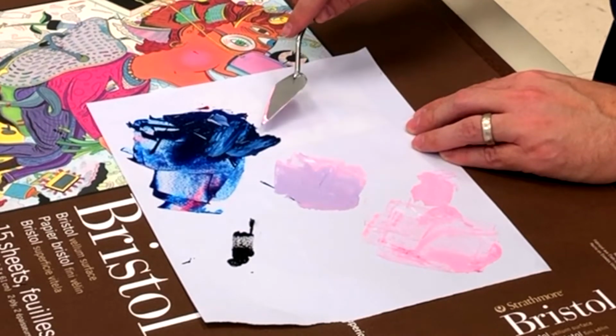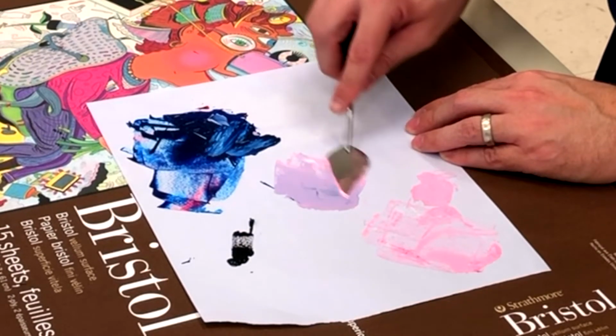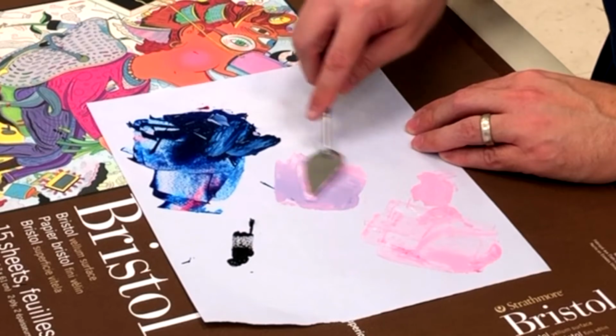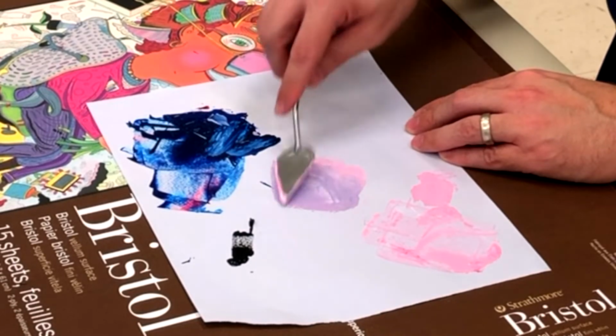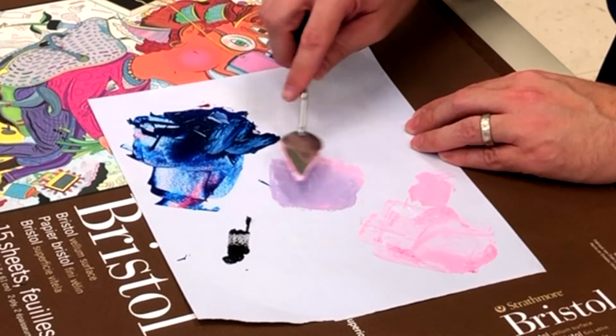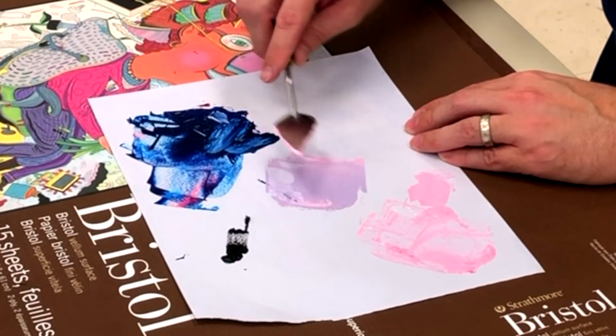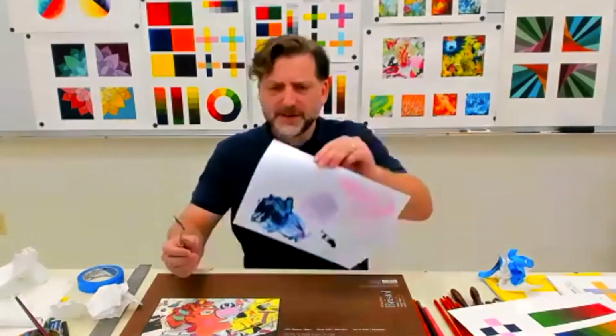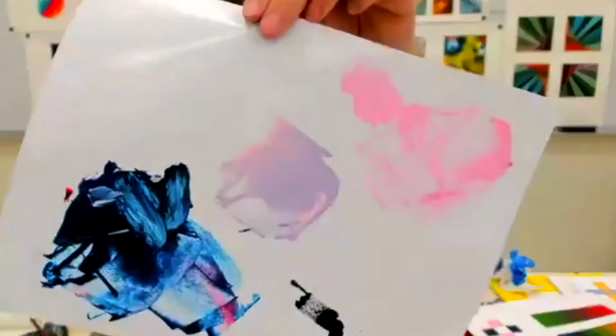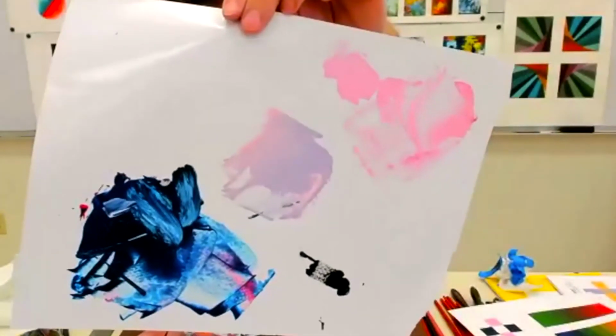That's probably decent. I could probably add just a little bit more blue to it. So what we want it to look like is like the pink is overlapping the blue, like it's a transparency, and then it's creating a third color. Hopefully you can see that.